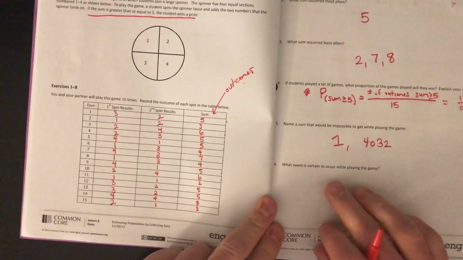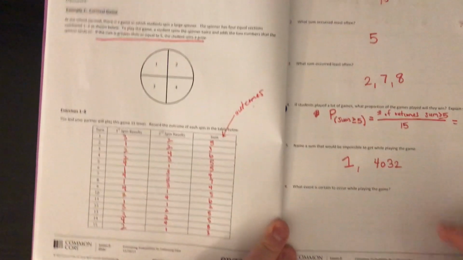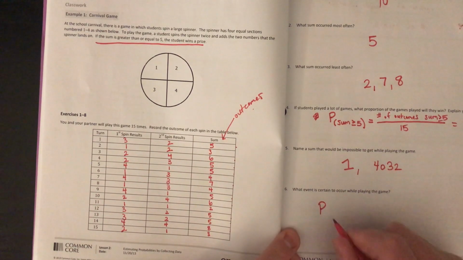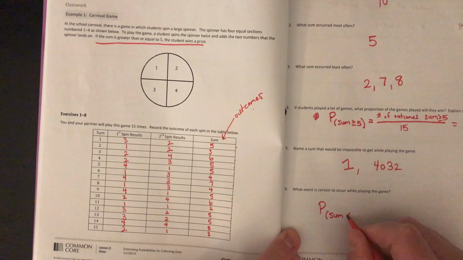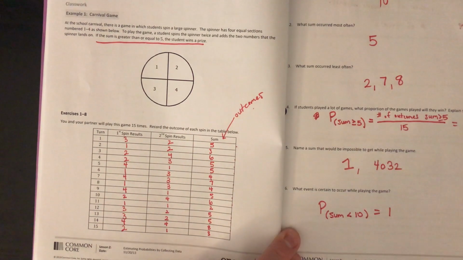Okay, and what event is certain to occur while playing the game? I would say that the probability of getting a sum that is less than 10 equals 1.